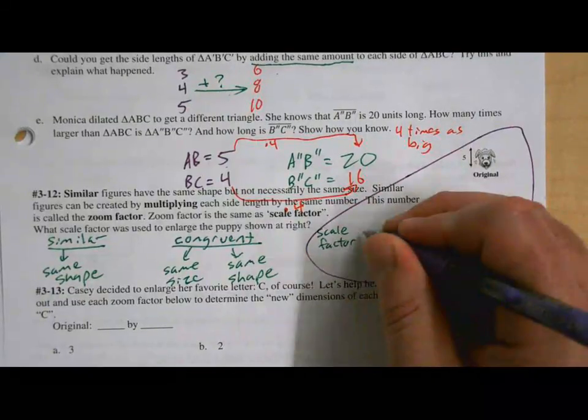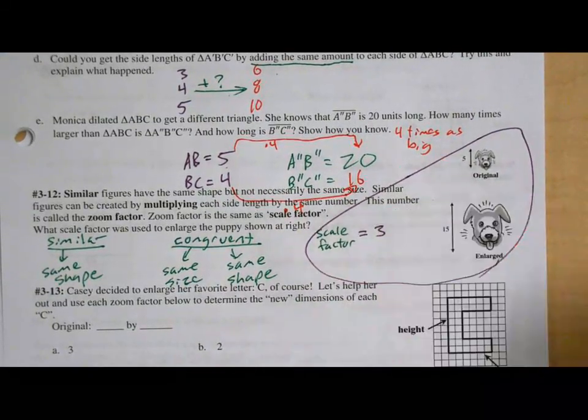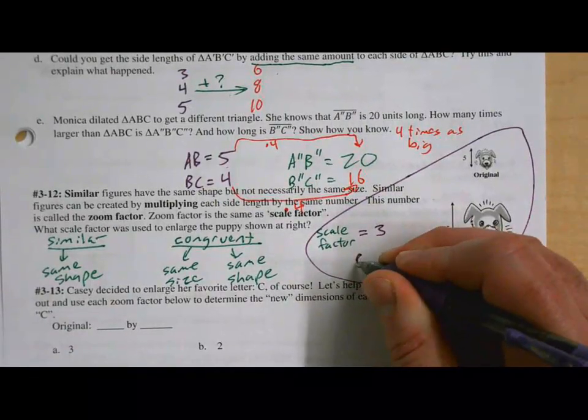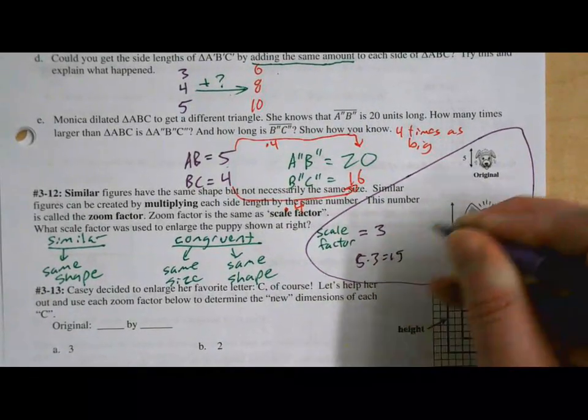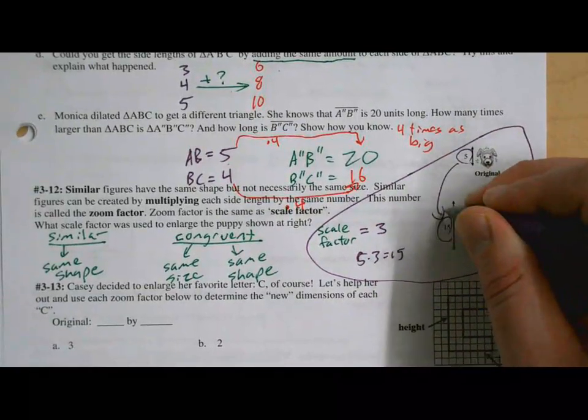The scale factor is 3. How'd you find that? Because 5 times 3 is 15. So to go from here to here, we would do times 3.